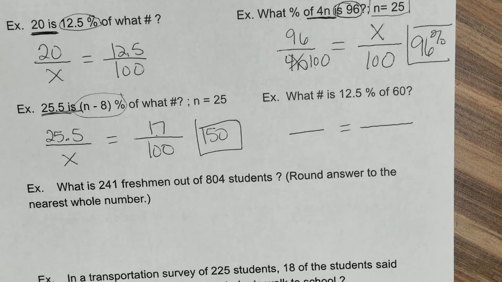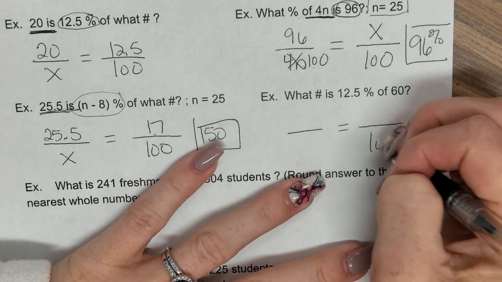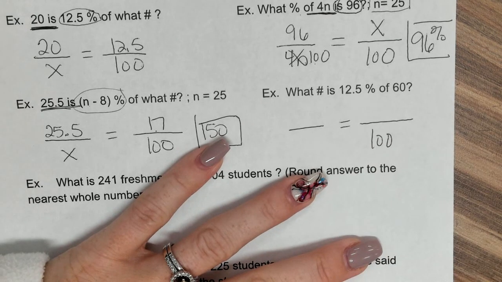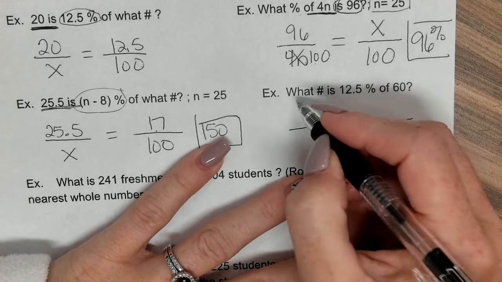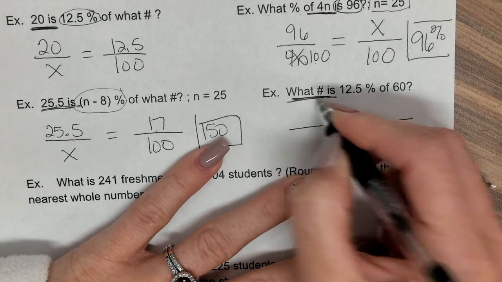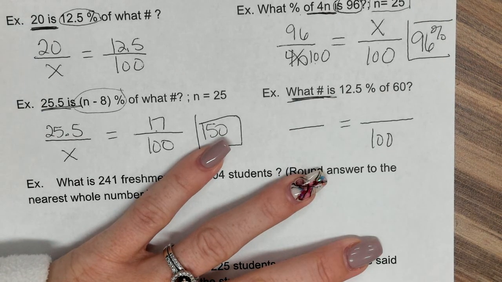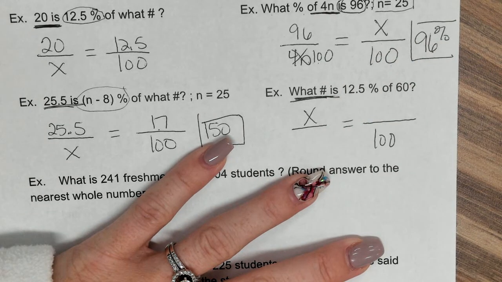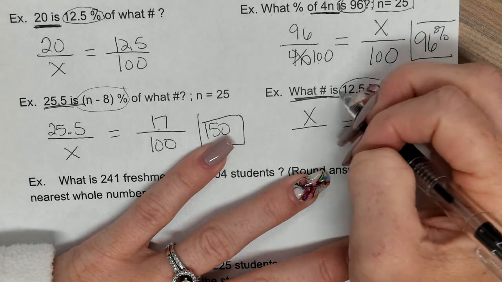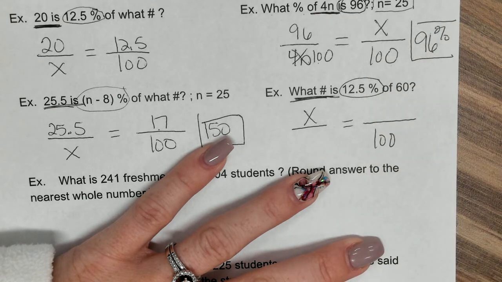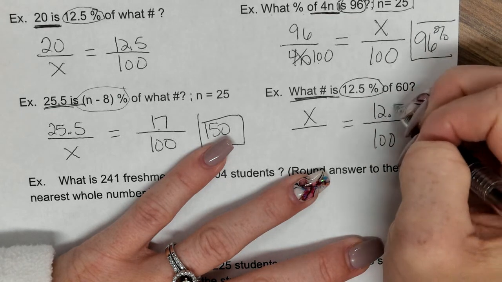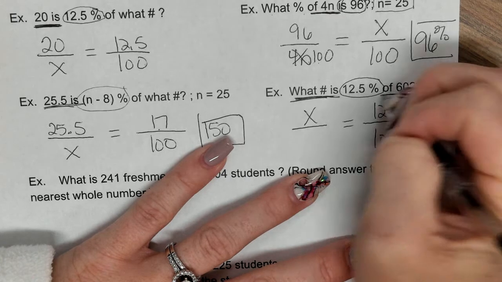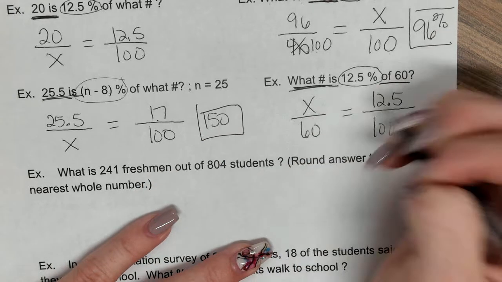Now, anytime I'm setting these up, I always go ahead and put 100 here, because I know that's where that's going to go. The first thing says, what number is? Where does is go? So that means that's the one I'm looking for. Then they gave me a percent, so percents go here, and of 60, of goes here.